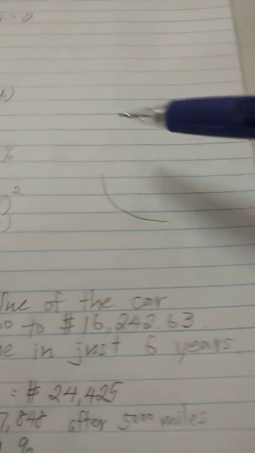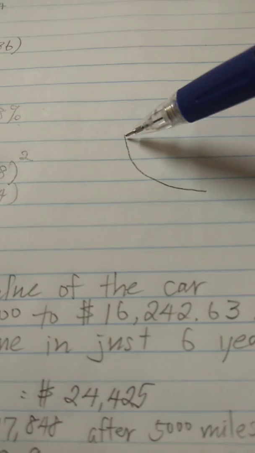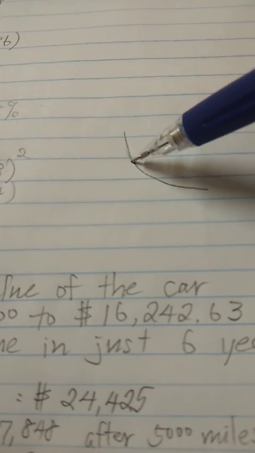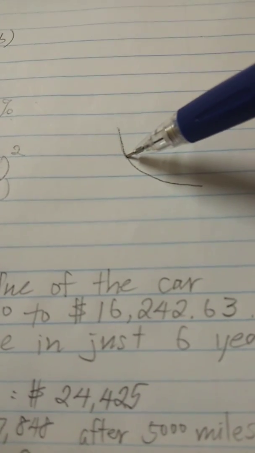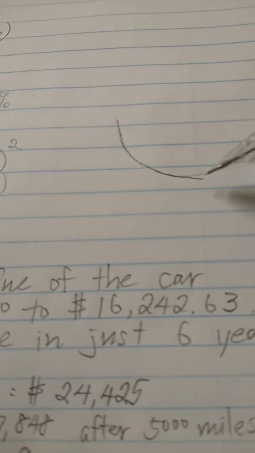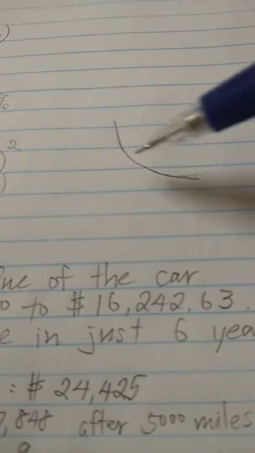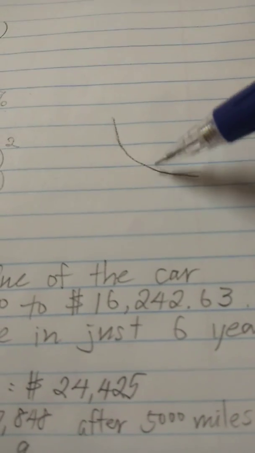Okay, so you can see that in an exponential decay graph, it goes down most quickly at the beginning. Okay, and then it kind of peters out. It kind of slows down. The rate of loss slows down here. Okay, so, but it's already pretty low.